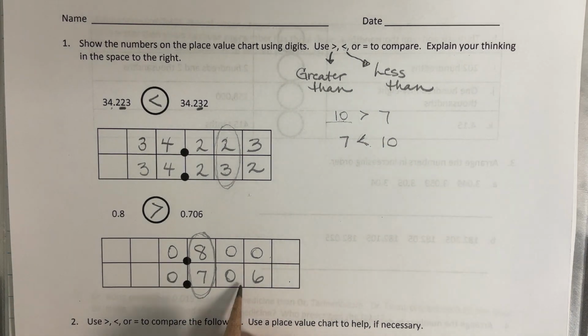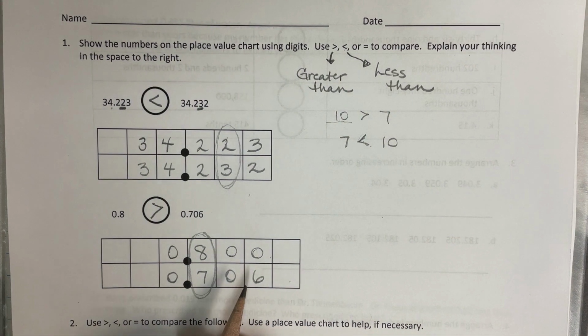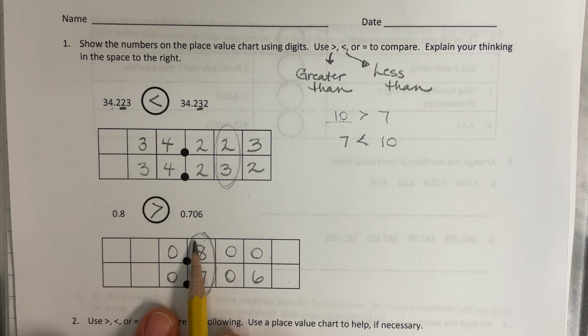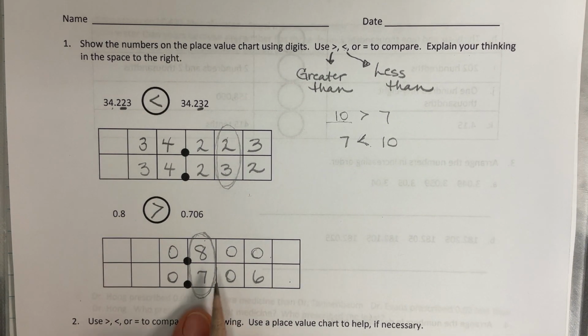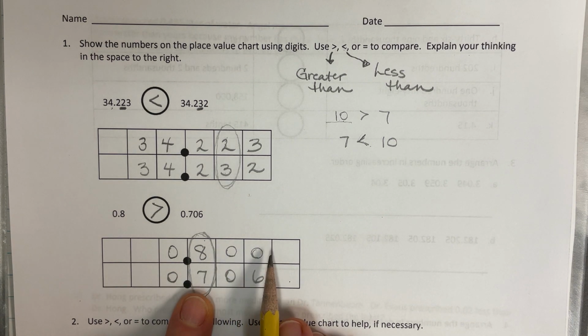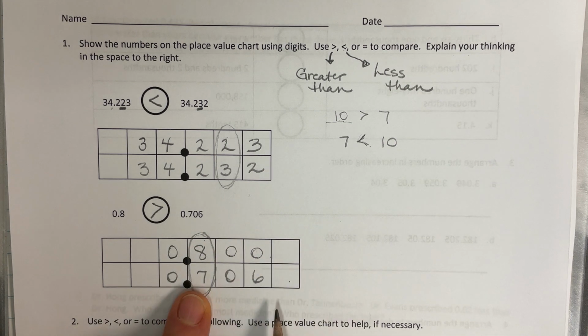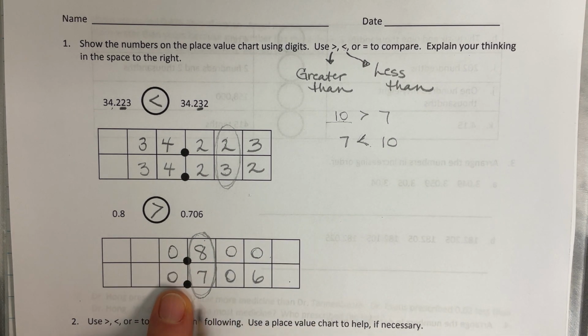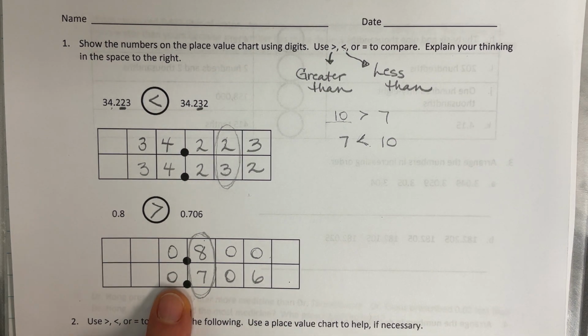So if that helps you, there's two strategies. You can either go down the line and find the place to compare, or you make sure that your numbers have the same number of place value units. If you need to fill in with zeros so they have the same number of digits and then compare, do that.